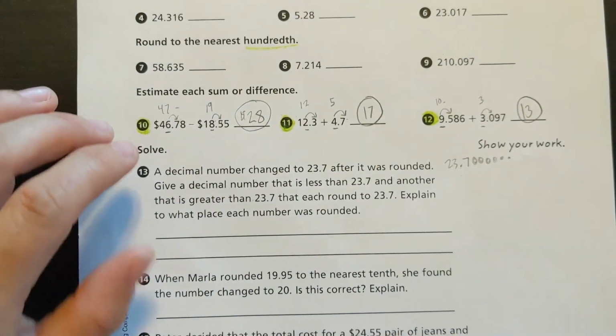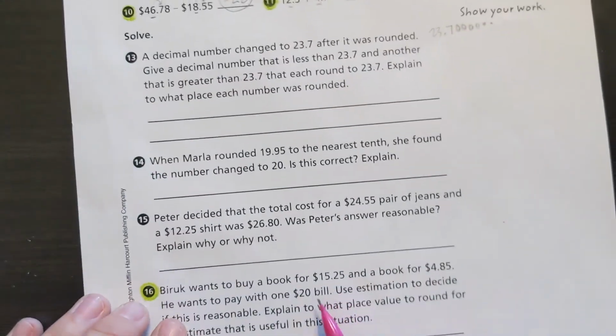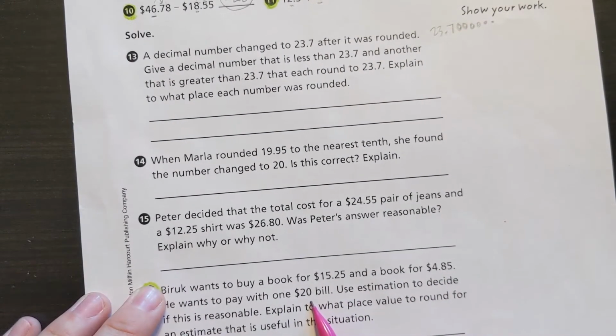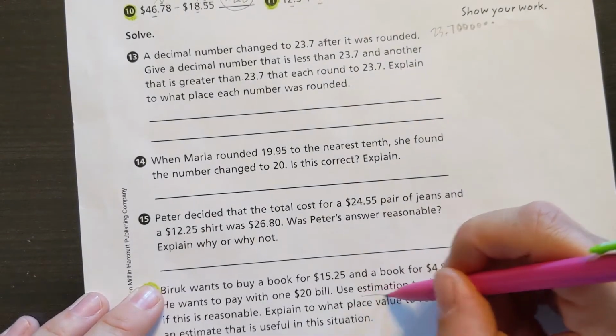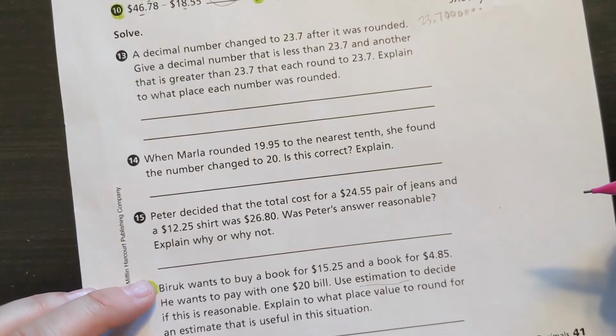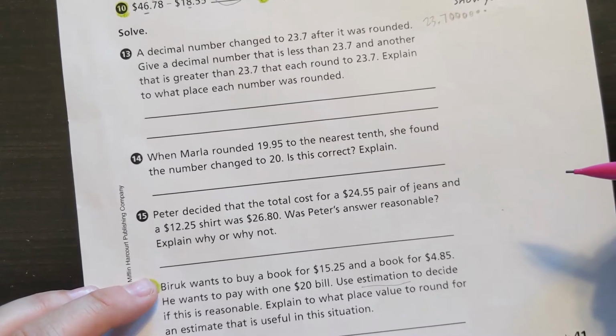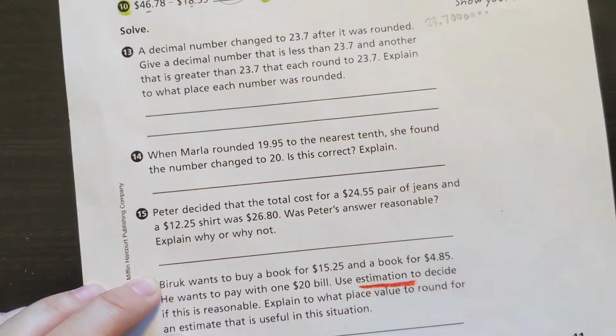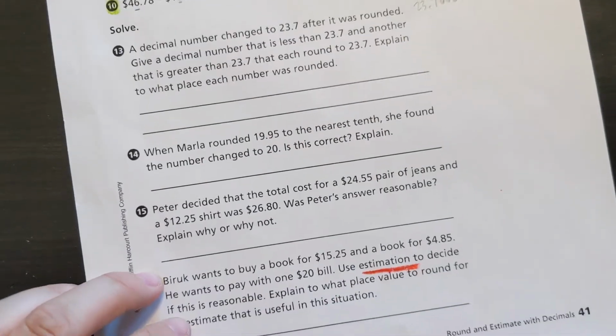On number 16, you're going to just look and see about the cost he wants and that if $20 is going to be enough. But they want you to use estimation to decide if it's reasonable. Okay, so it doesn't really want you to solve it. It only wants you to use estimation. That's it. You can do this.